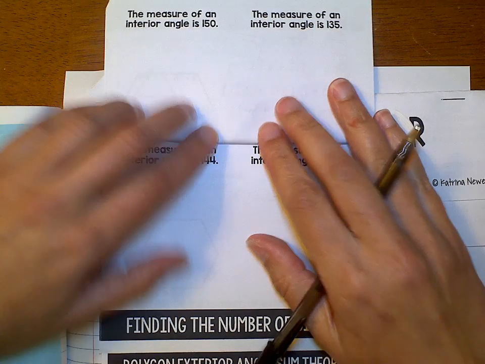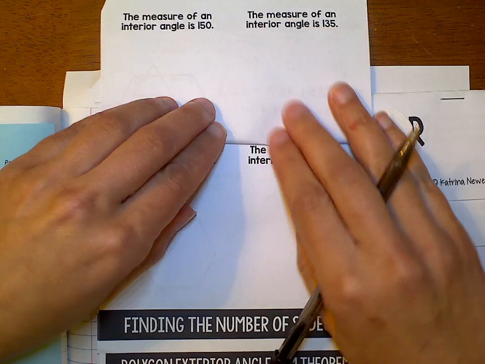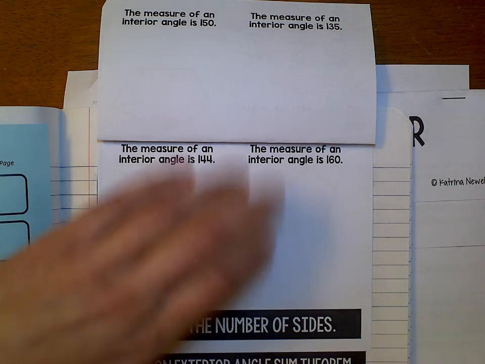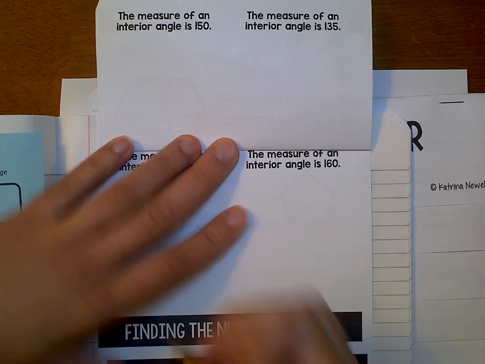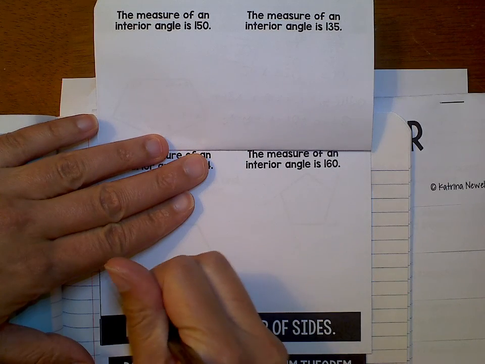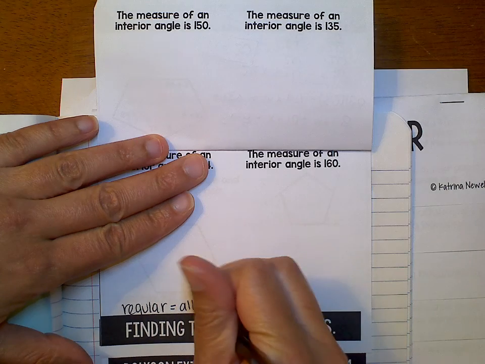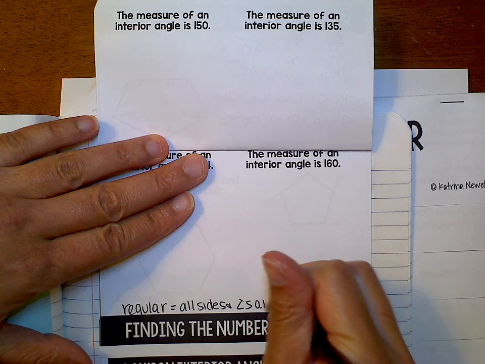Now, in addition to that, we can also use that to our advantage if we want to find the number of sides. So if the polygon is what's called regular, regular means everything is equal. So all sides and angles are equal.